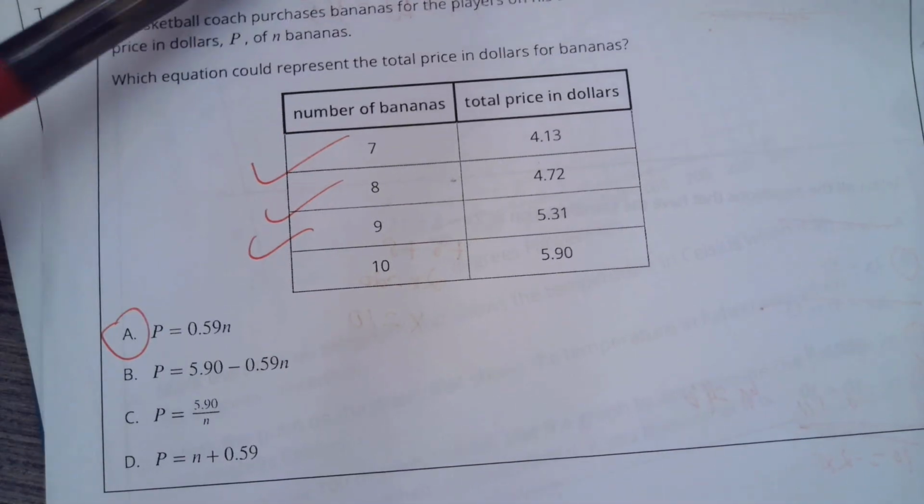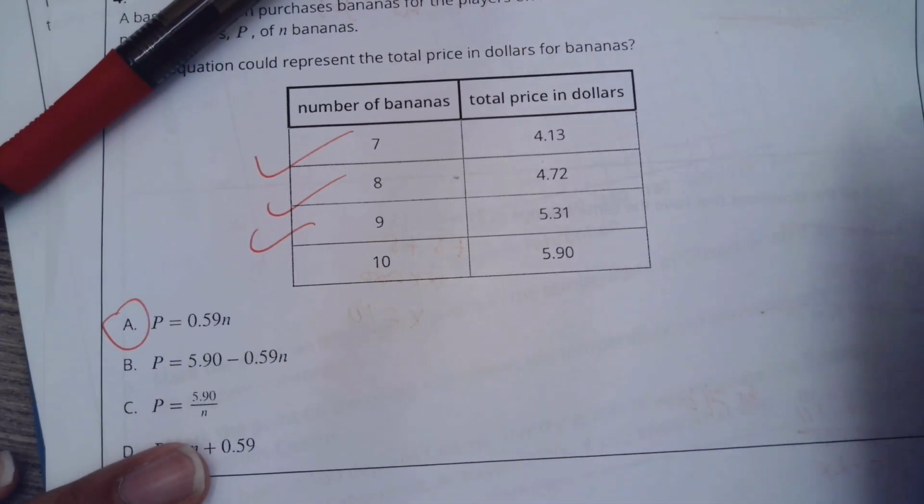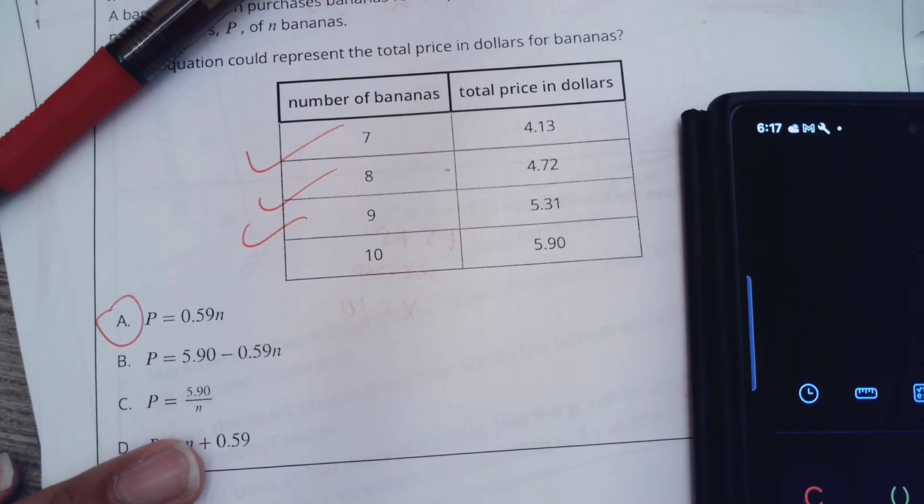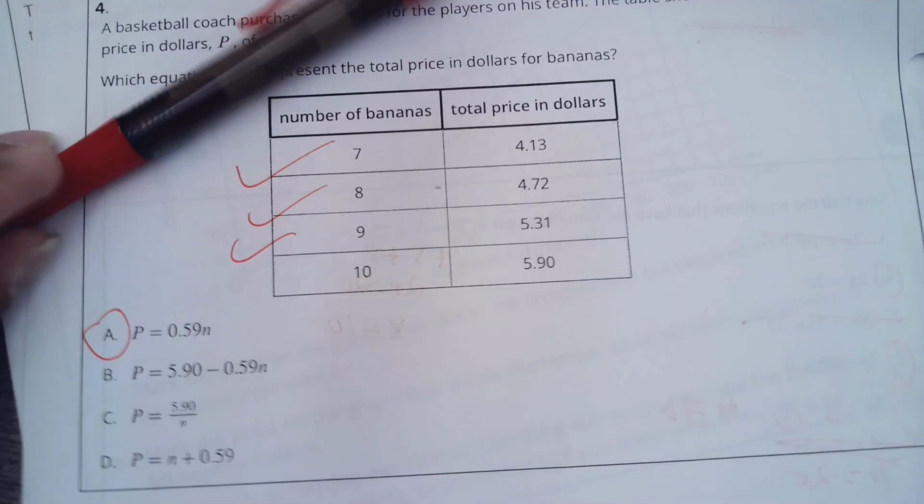What if there's another one, right? What if there's another one? We'll do 0.59 times 7 is 4.13. You cannot subtract, so I guess, yeah, that's the only one.